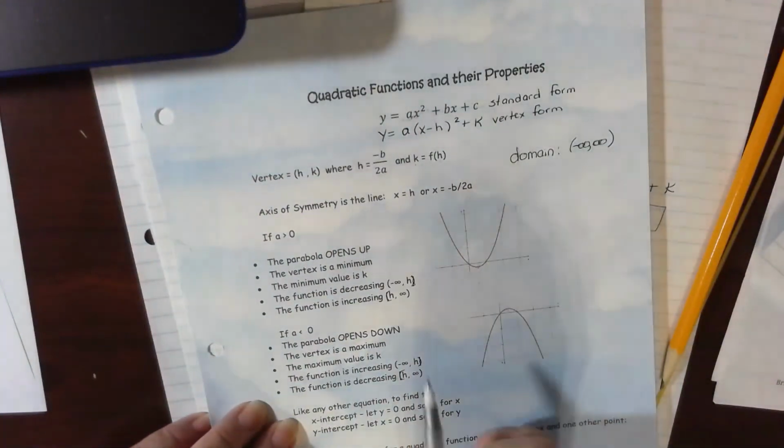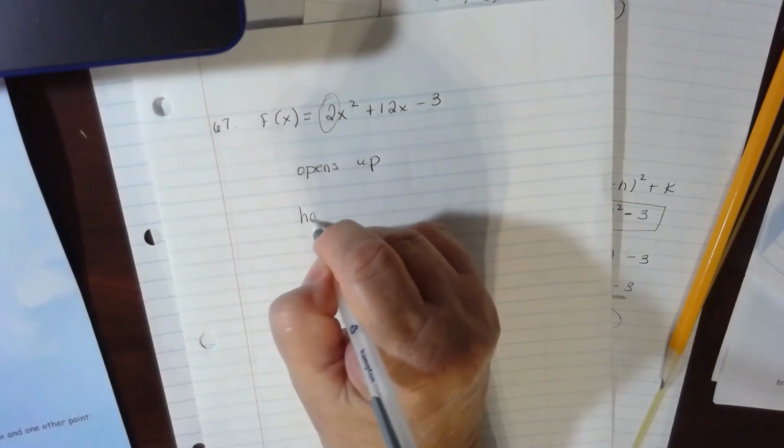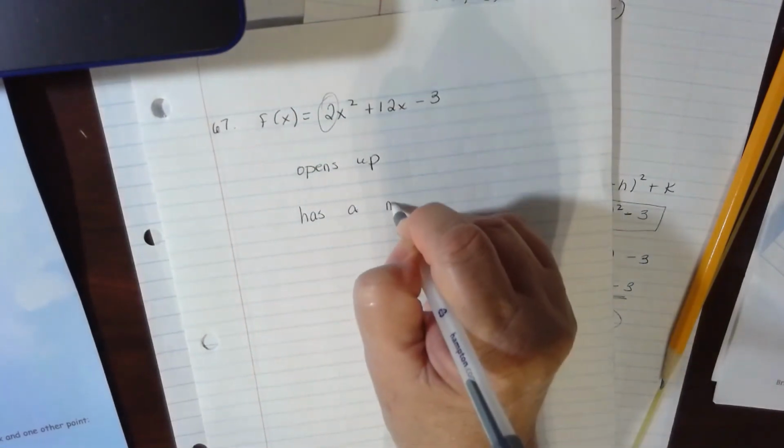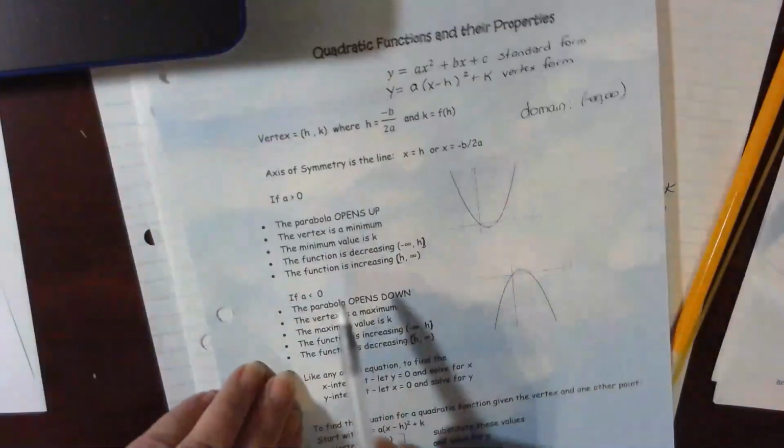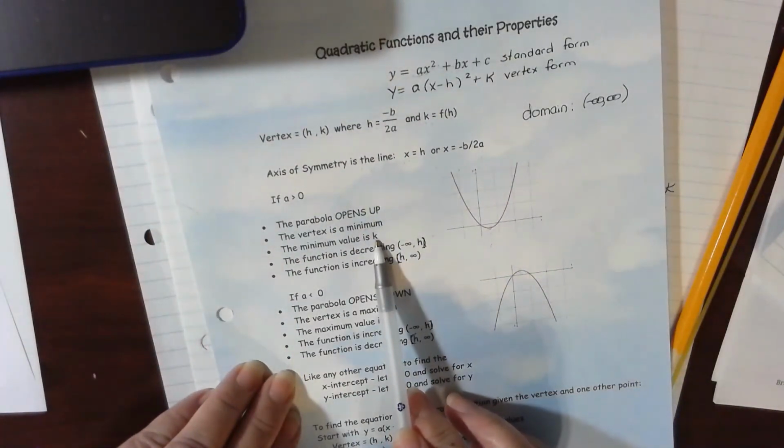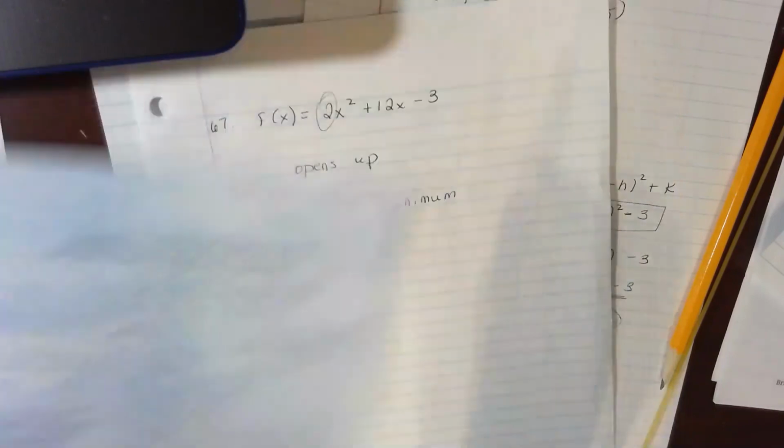When it opens up, the vertex is a minimum value. The minimum value is whatever the k part of the vertex is.